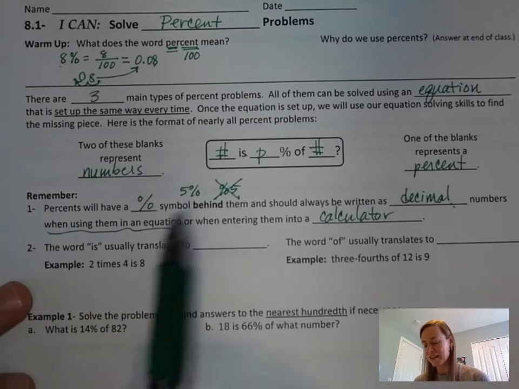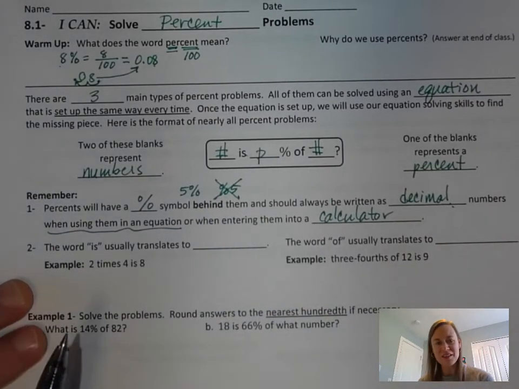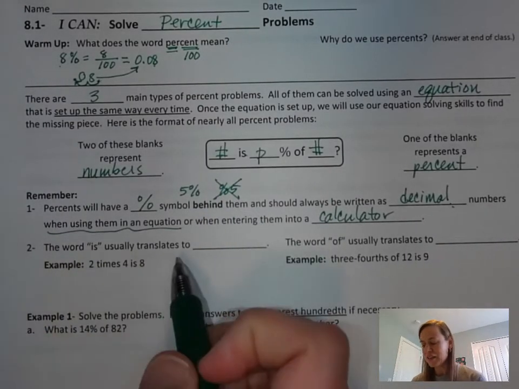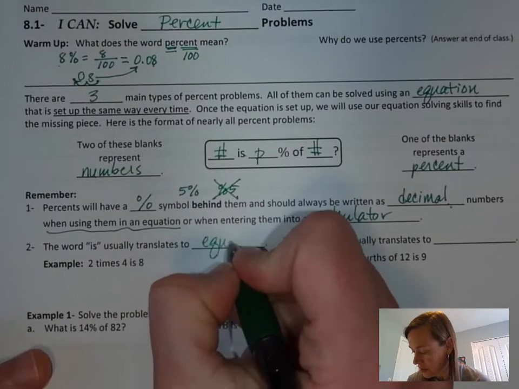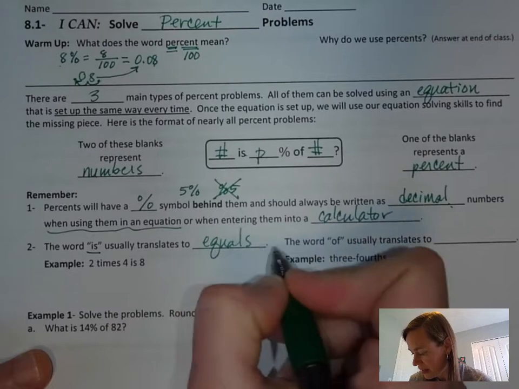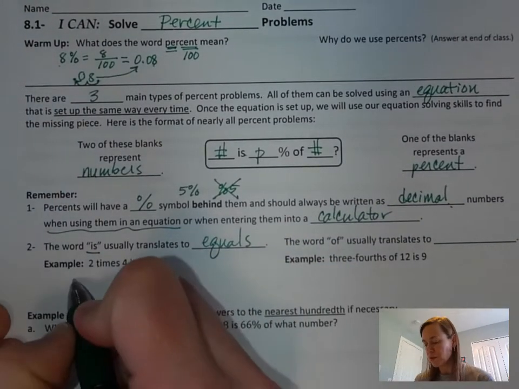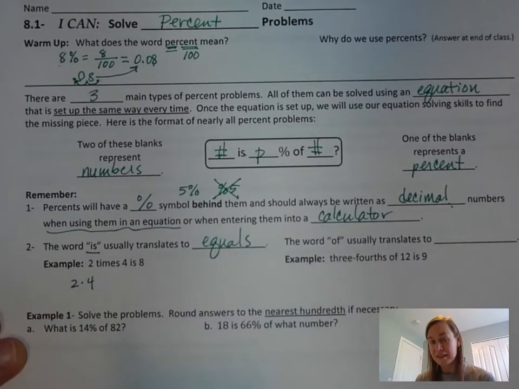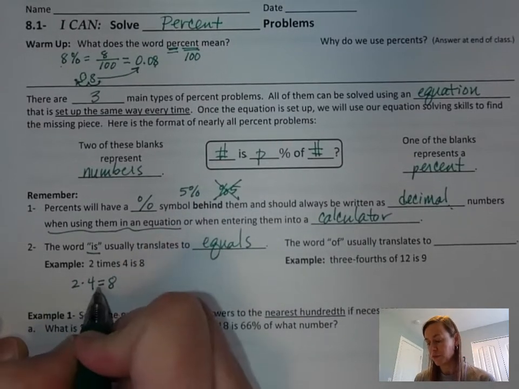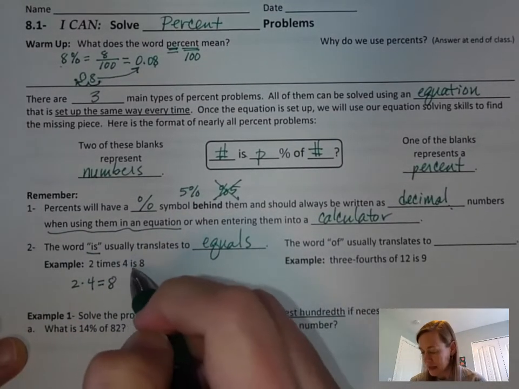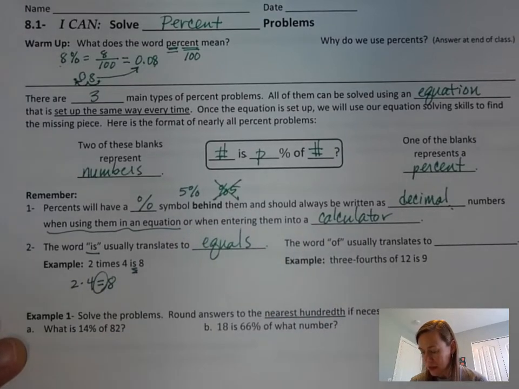Now, talking about decoding the is and the of, the word is usually translates to equals. So when you see the word is, think equals. For example, 2 times 4 is 8, and I'm going to write it like this with an equal sign. 2 times 4 is 8. So that is corresponds with the equal sign.